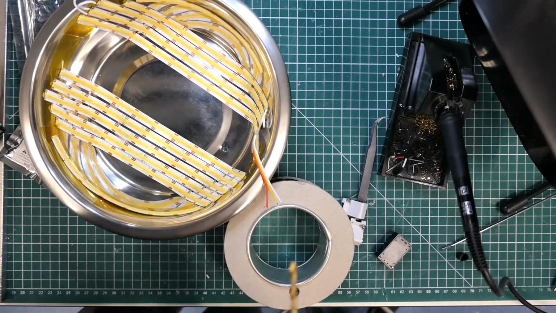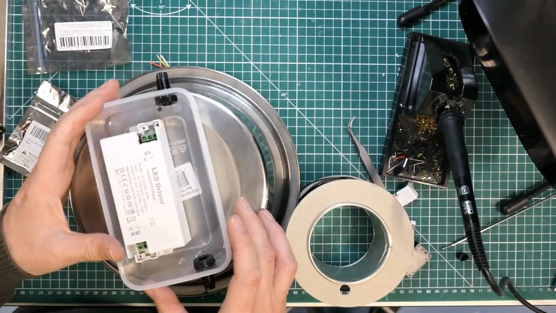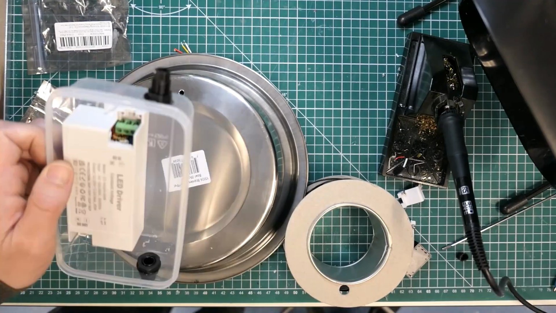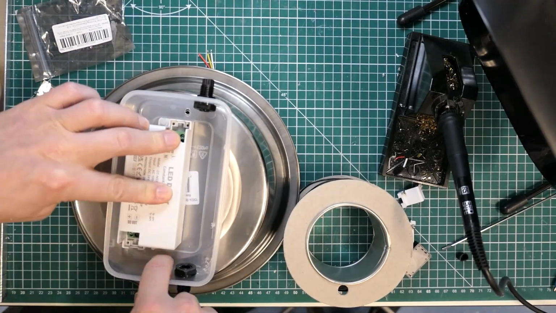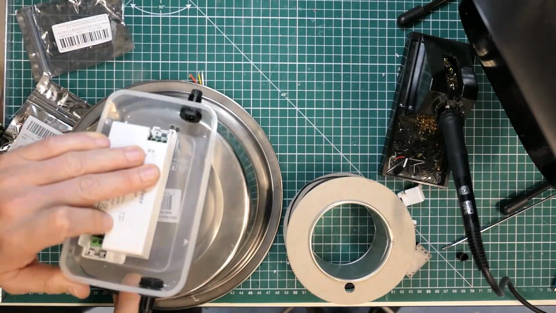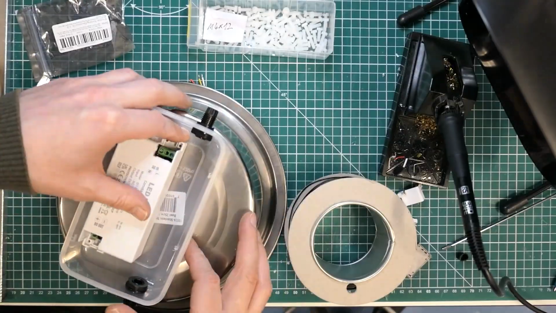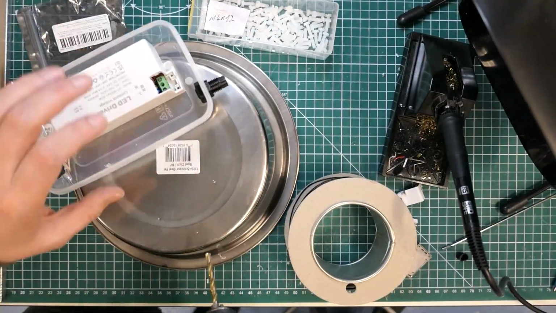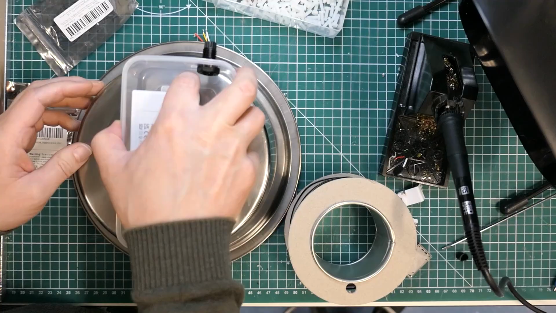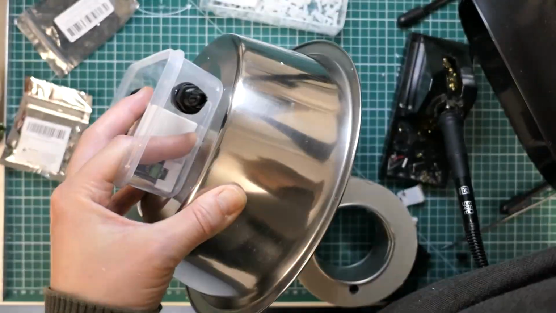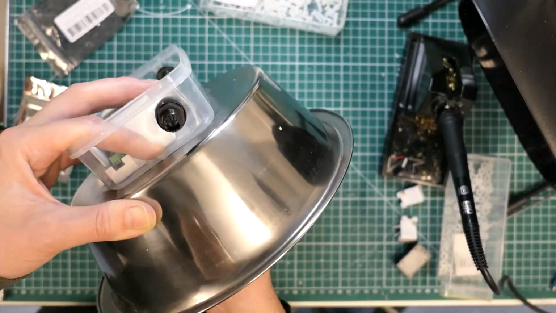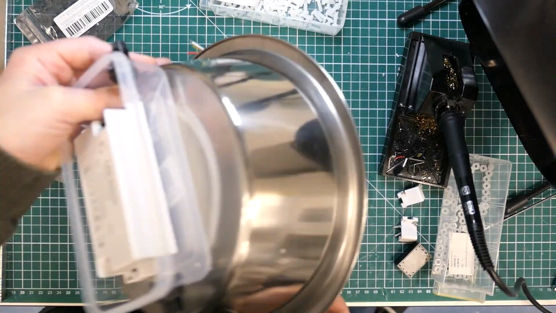So now I'm really thinking about how to exactly mount this little power supply unit on the back of the lamp. So it's just making sure I don't drill through any of the strips. That should be easy. But actually, because it's stainless steel, the bowl was really a pain to drill through. Managed it in the end, but I'm pretty sure it blunted my drill bits quite significantly.